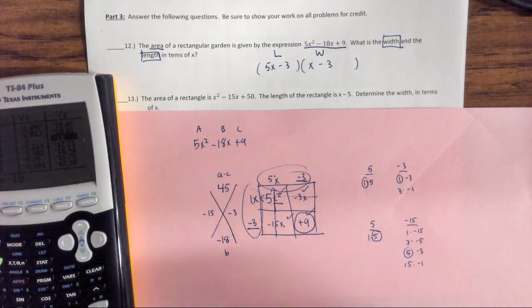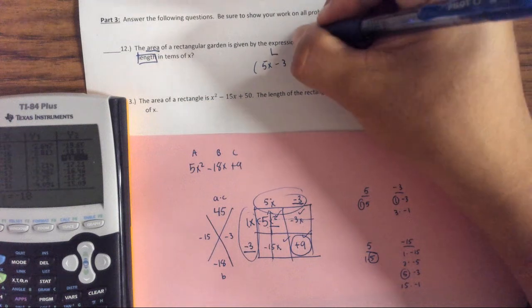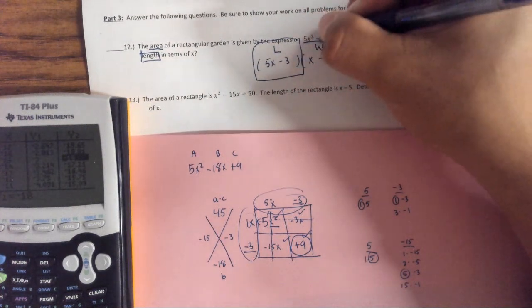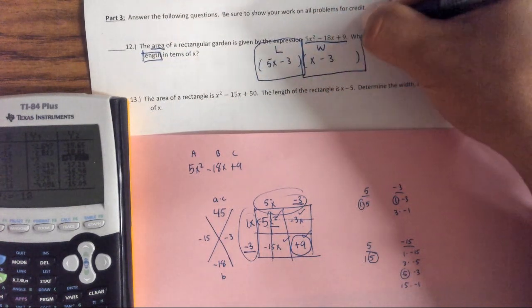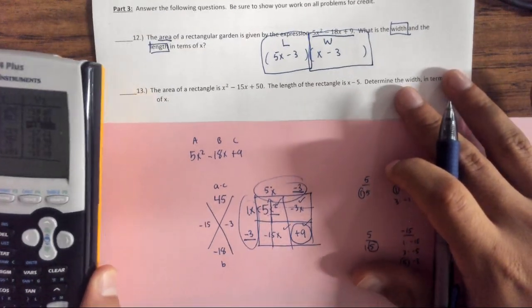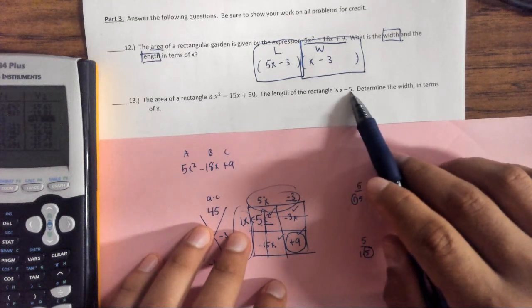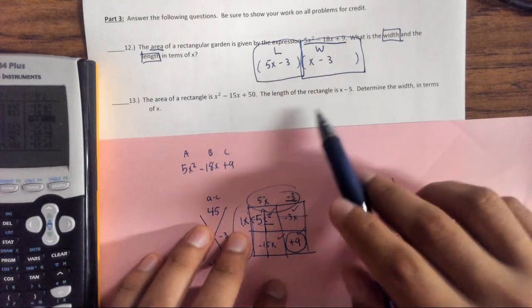Really, that's the only difference between 12 and 13 and all the rest of the problems, is that you have to go in and say, well, one of these is length and the other one is width. Okay? 13, they give you the same thing, except that one of the factors is already given to you. You have to go in and find the other factor.